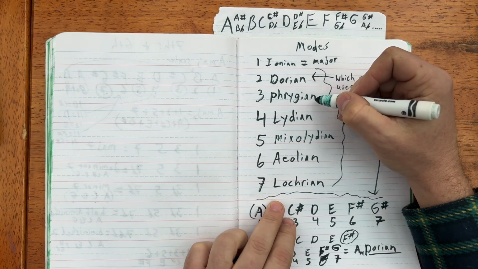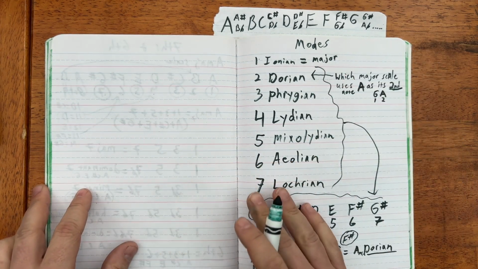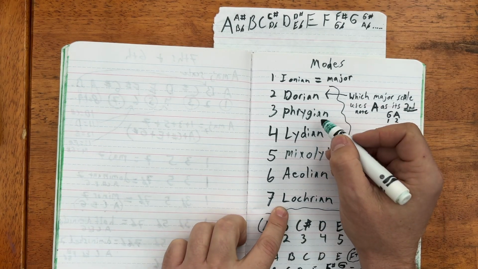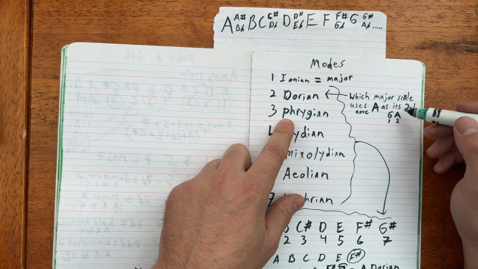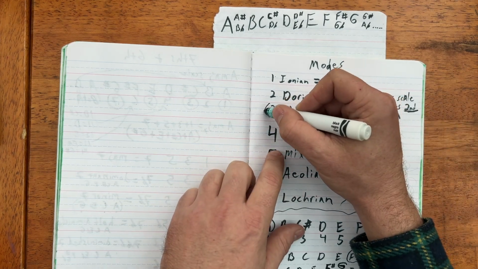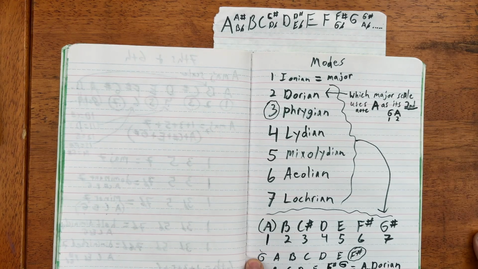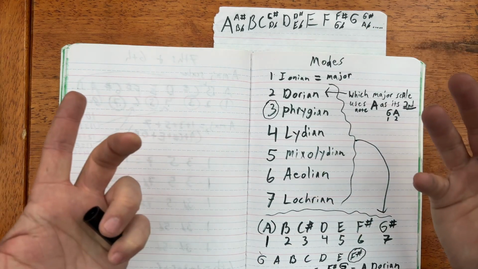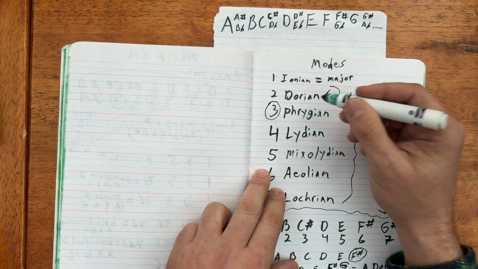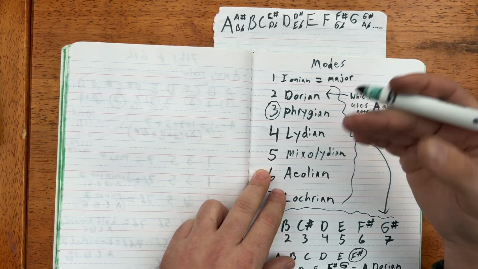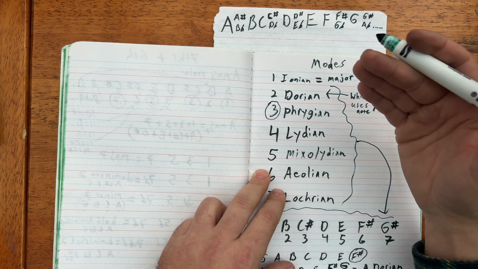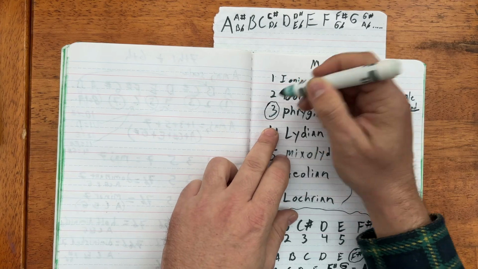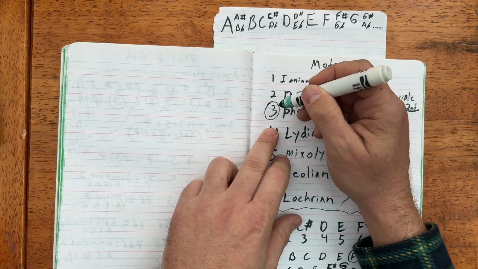Now, Phrygian. Let's ask ourselves, which scale has A as its third note? Ionian was 1, so you ask yourself which scale has A as its first note, and that answer is going to be the A major scale. 2, Dorian, to make that mode, which major scale has A as its second note. Phrygian, you just ask yourself, which major scale has A as its third note?